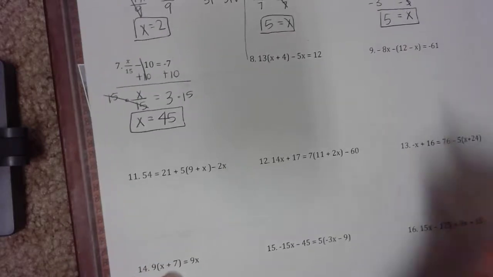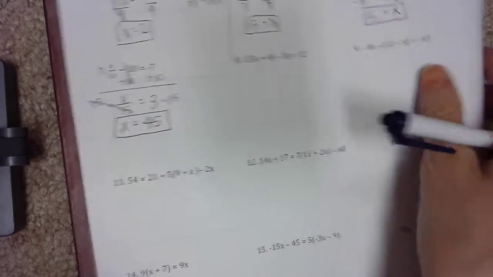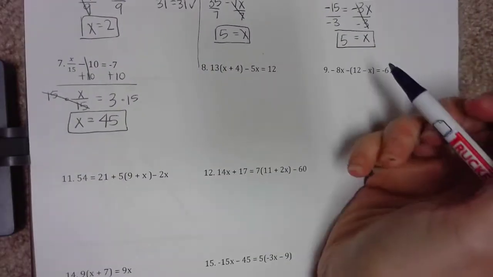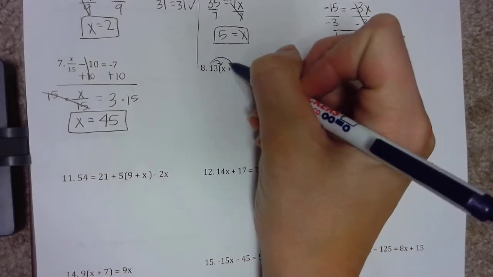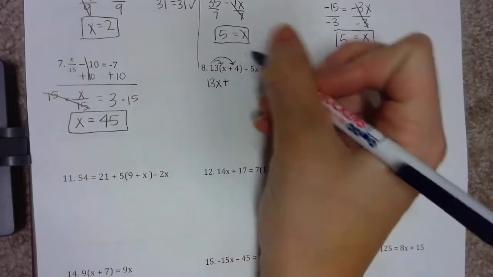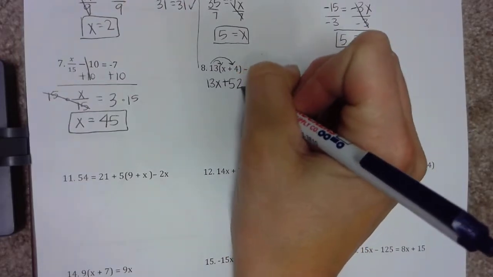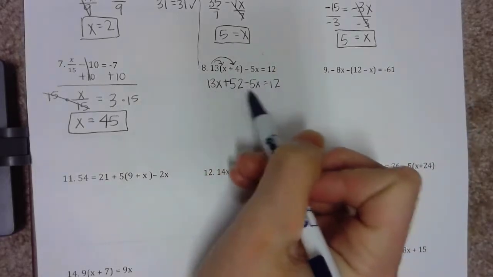Okay, so for number 8, we have parentheses, so you need to follow order of operations. Take care of your parentheses first. Distribute this 13 across, so you have 13x plus 13 times 4 is going to give me 52, and bring down everything else. Okay, now notice you have 3 terms over here.